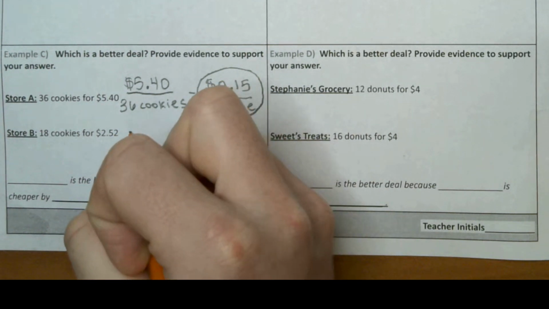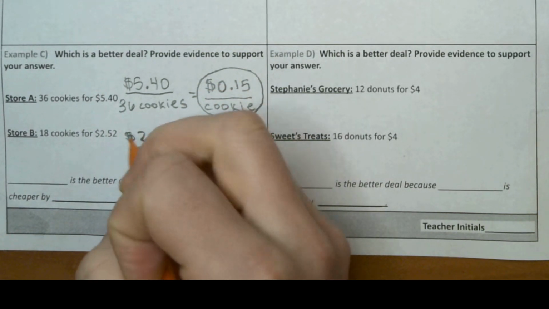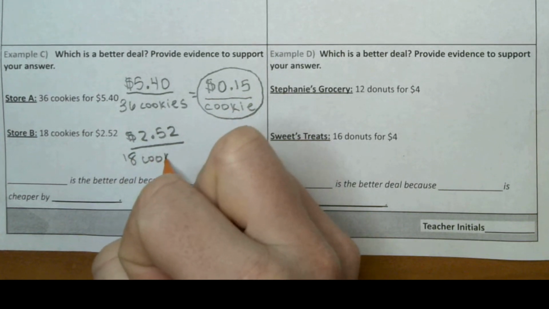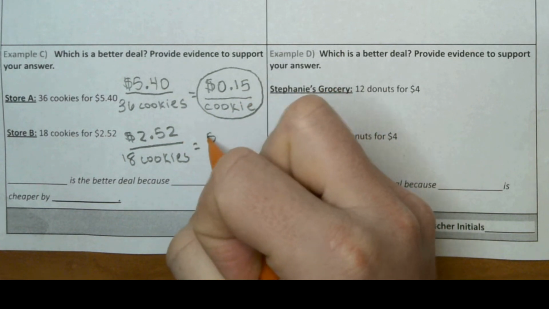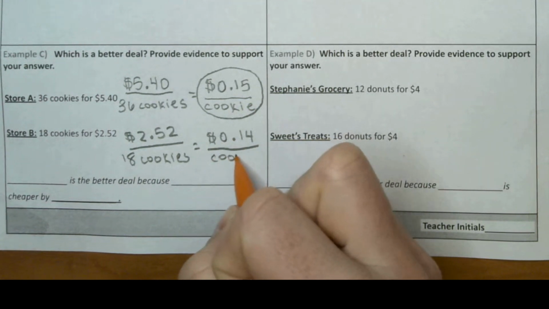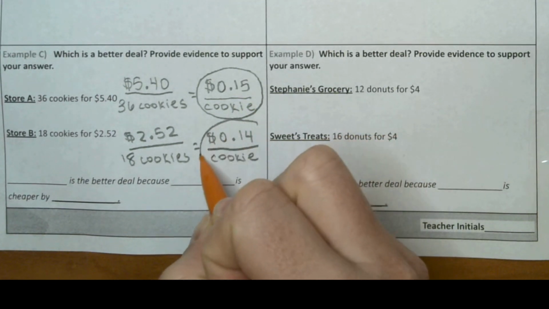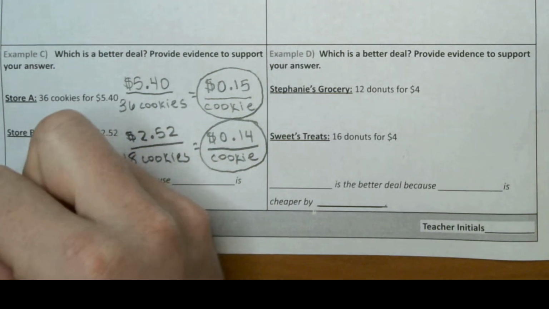So for store B, we should do $2.52 for 18 cookies. And 252 divided by 18 is 14 hundredths or 14 cents per cookie. And then you want to ask yourself, would you rather pay 15 cents per cookie or 14 cents per cookie? Well, I'd rather have the cheaper option. So store B is the better deal.